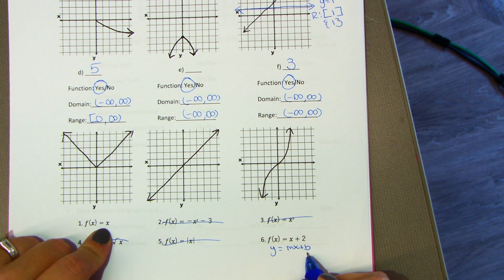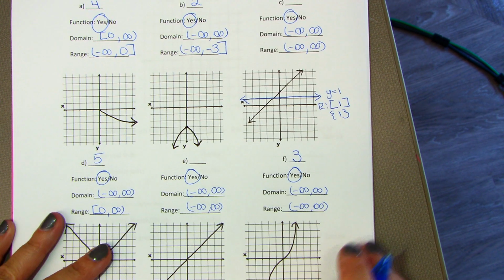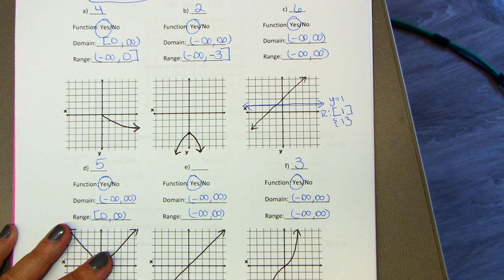E would have to be 1, because we have the points (1, 1), (2, 2), (3, 3), (4, 4), and so on and so forth, because our y's equal our x's.